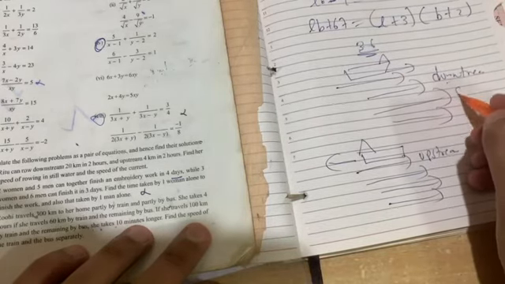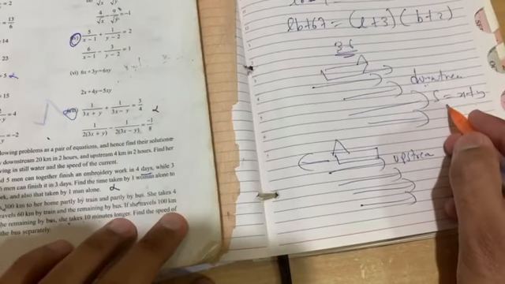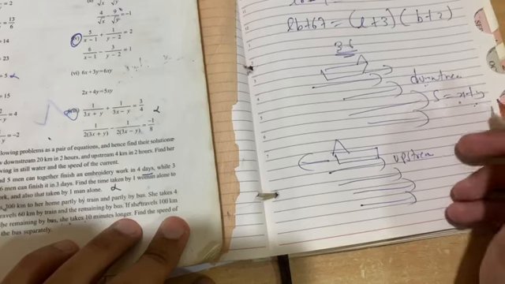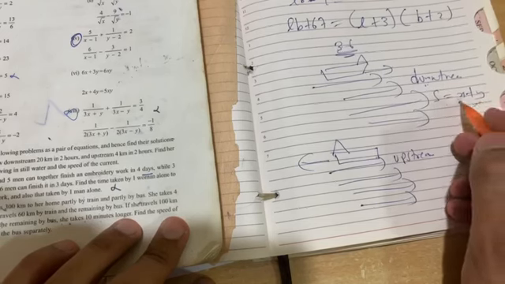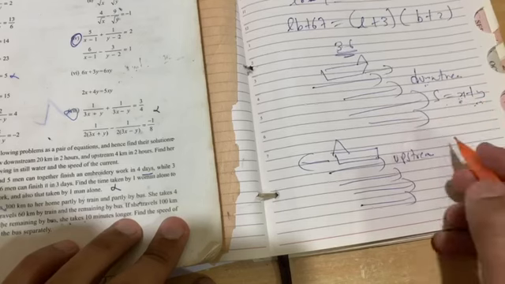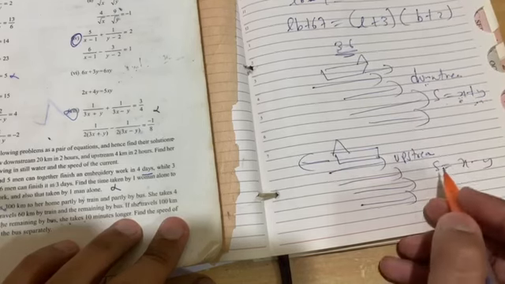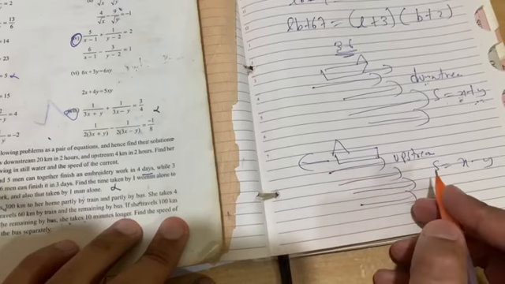Therefore, the speed of downstream is x plus y. X plus y means still water and current water, boat speed and speed of the current. The speed will increase. But upstream, speed will be x minus y. The speed will be decreased, as it is against the flow.